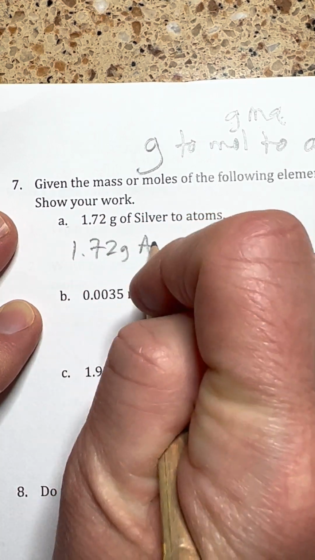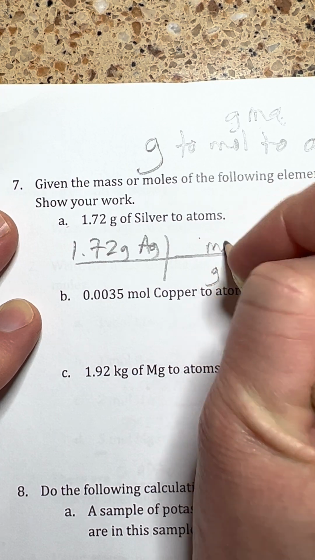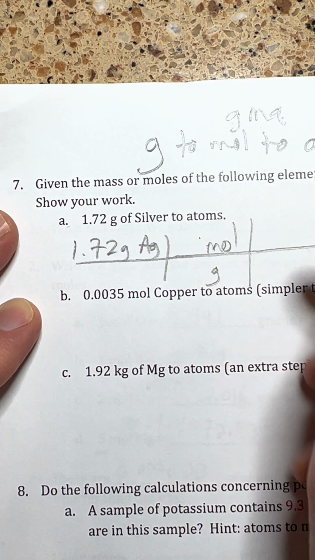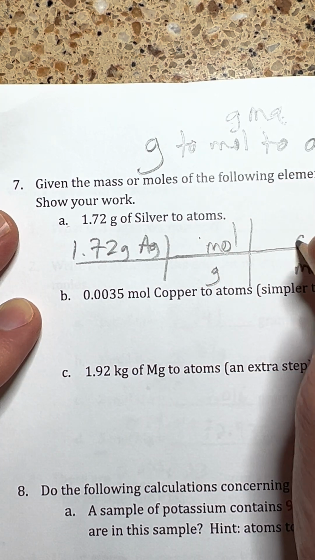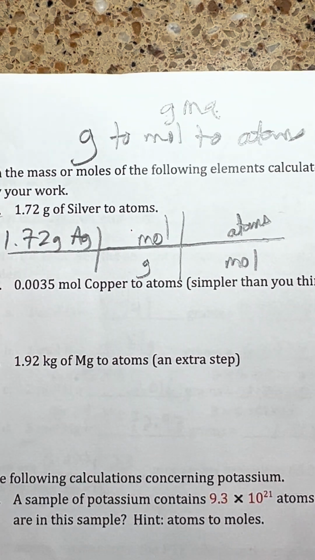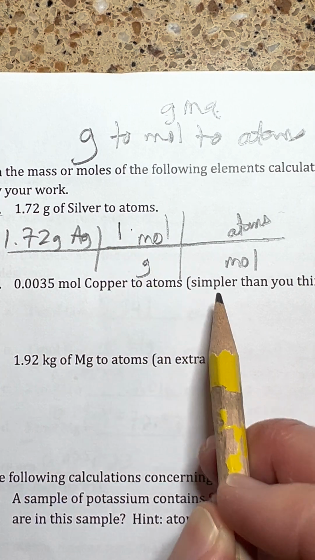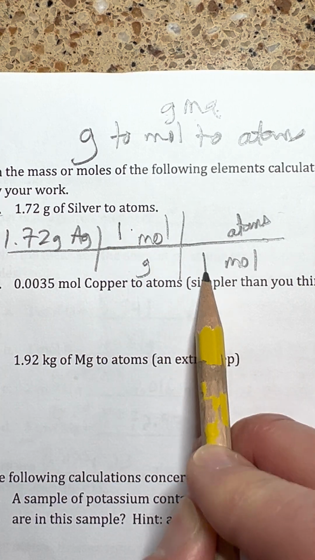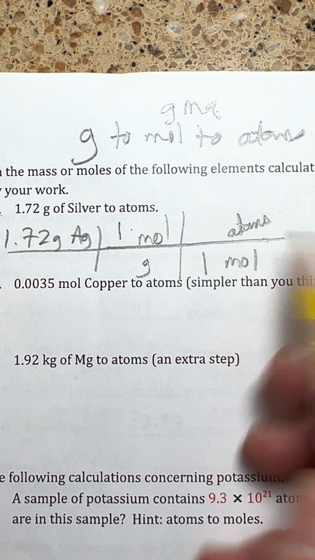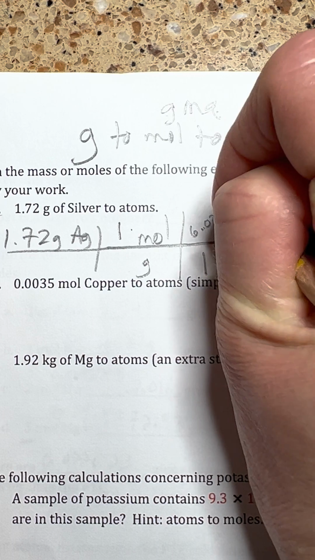So we have 1.72 grams of silver. Silver's Ag. I'm going to do a railroad track, and we're going to go grams to moles. I like to actually write out my units first, and then we'll go moles to atoms, and then I like to go populate the numbers. It makes me feel special. And this is why I like to do it. It makes me feel like I'm in a factory. 1 mole and 1 mole. I know this number. If you have moles and atoms, it's Avogadro's number.